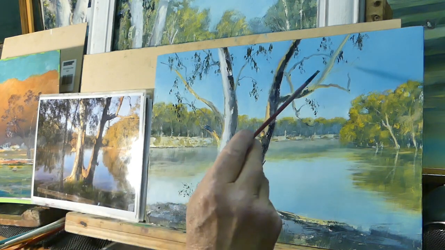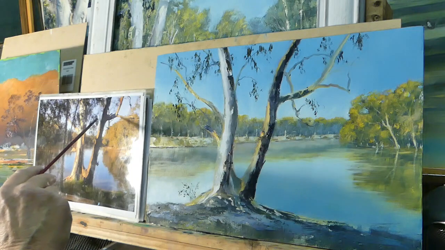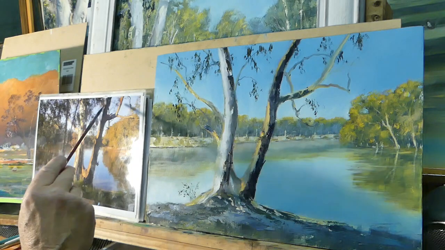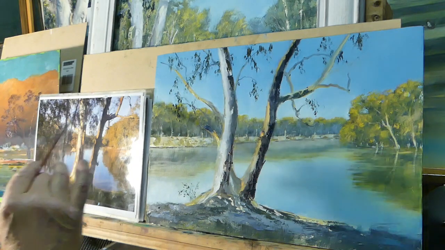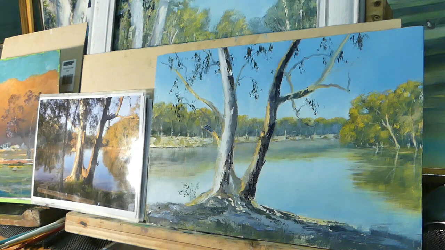Alright, now this area in here on this photo is really strong red, but it's got a bit of raw sienna. You can use yellow ochre or whatever it is.